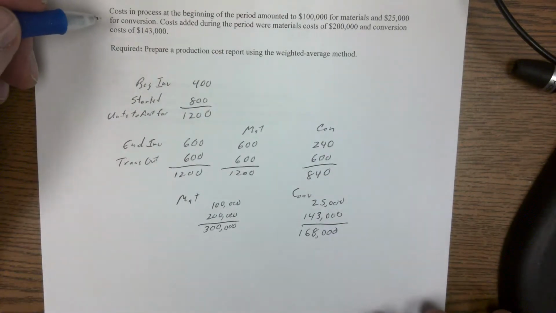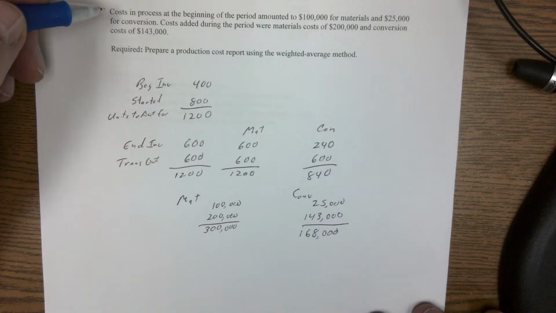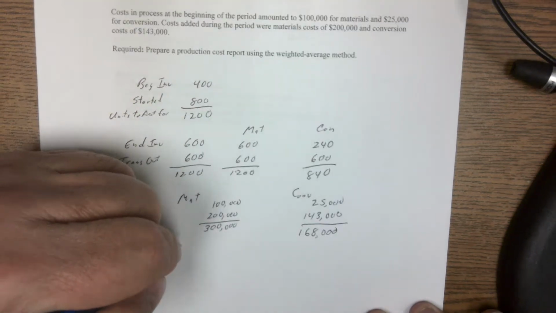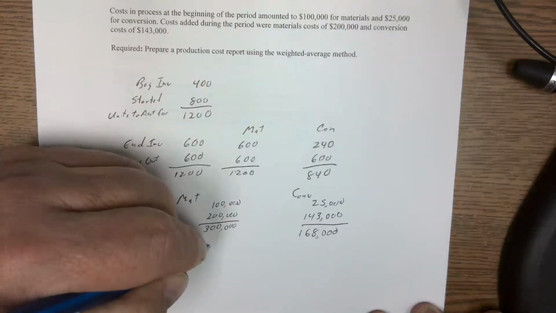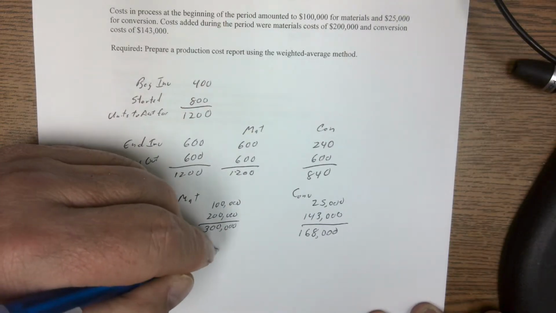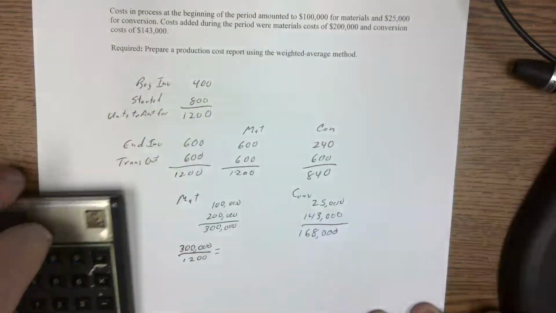Okay. And so now we need the cost per equivalent unit. We have 1,200 equivalent units for materials, so that's 300,000 divided by 1,200.